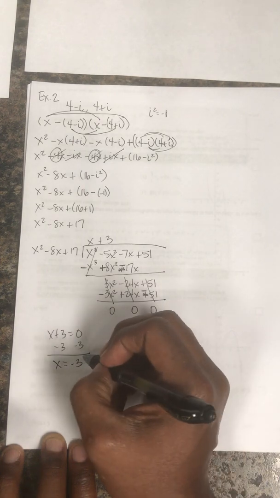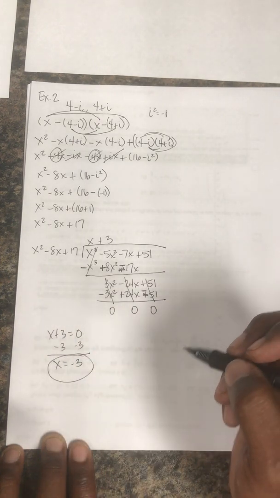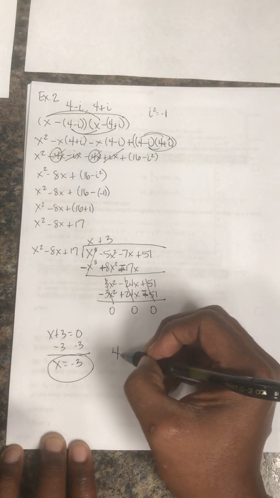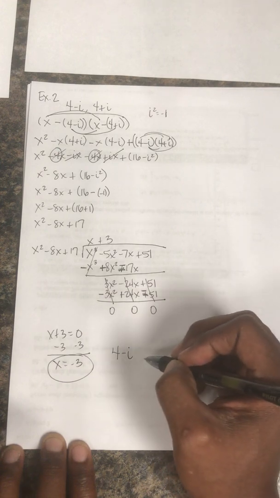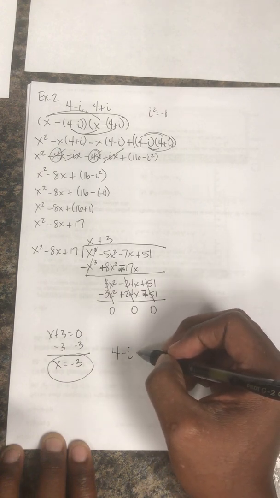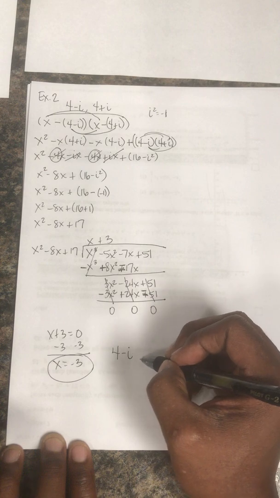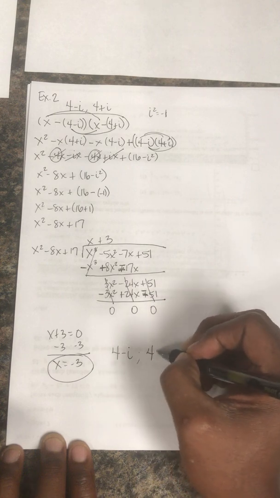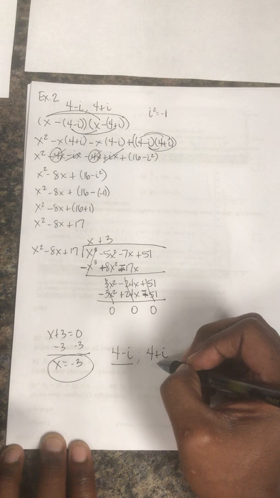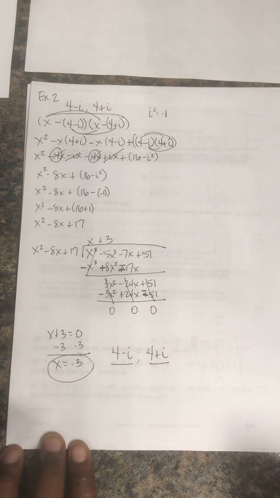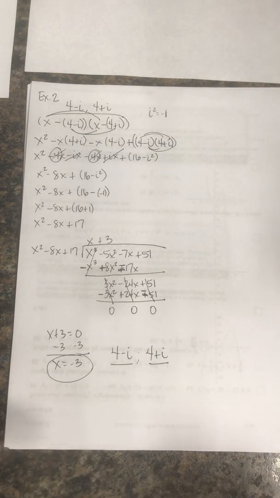So our first zero is x equals negative 3. We were given 4 minus i, but because of the complex conjugate theorem, if we have 4 minus i, we also have 4 plus i. So that's our second zero, and that's our third zero. So we have 3 zeros for this particular problem.